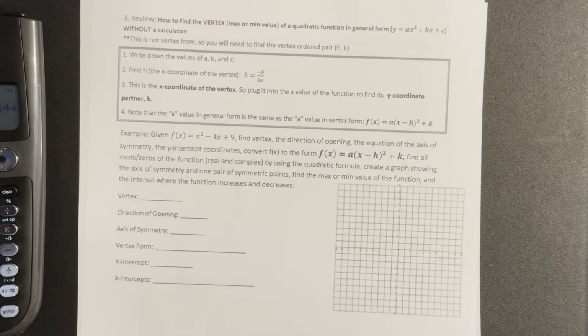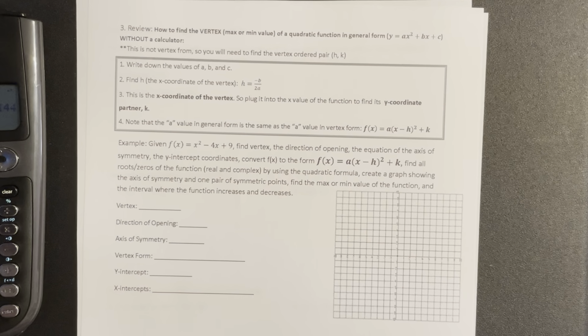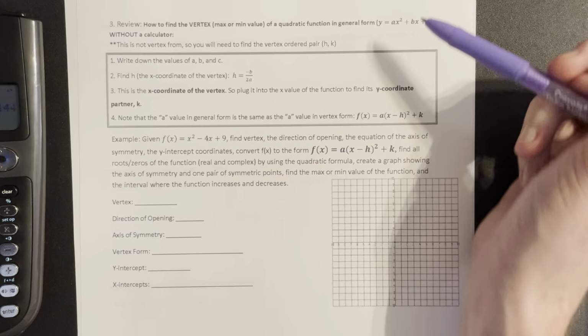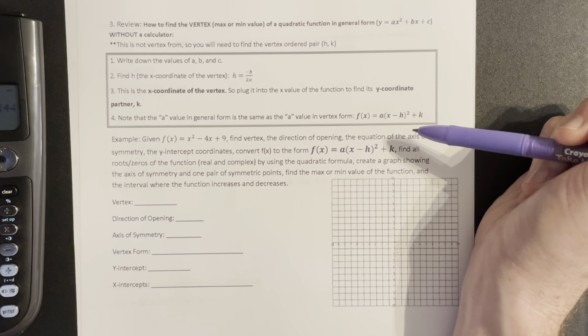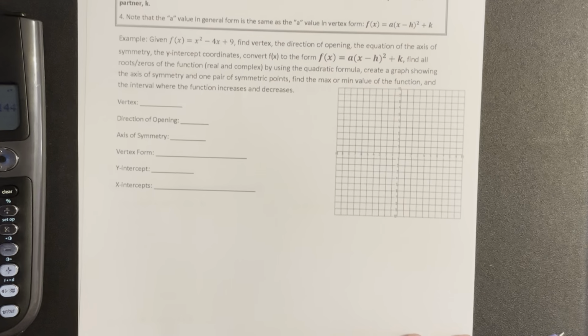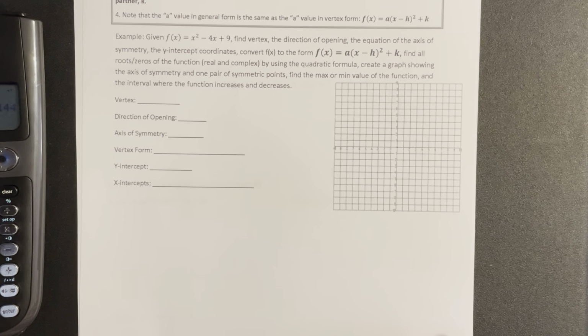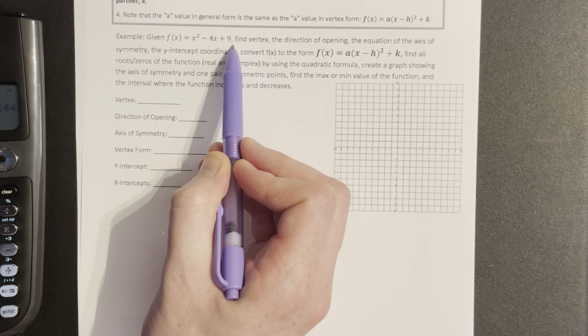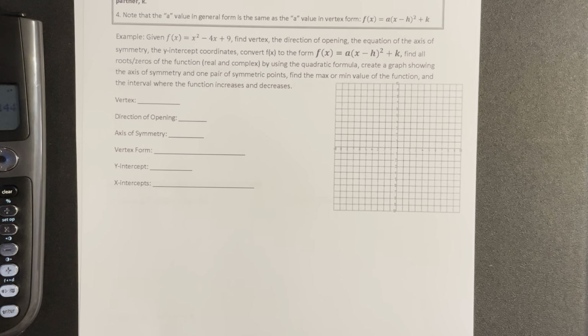All right, so this next thing is going to be about graphing something that has complex roots. So this review above, you can look back at that, but that is just showing us how to get something back in vertex form. So if we have this general equation, this is x squared minus 4x plus 9. We want to find all of our key features, and we follow the same steps we've been doing.